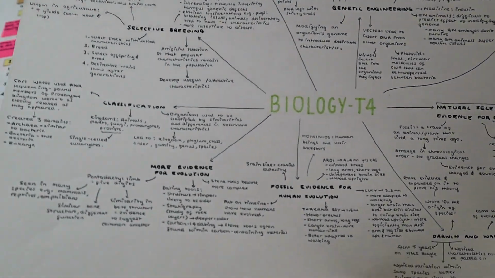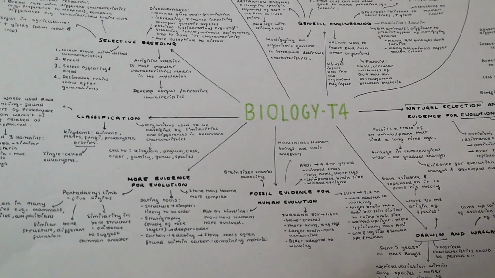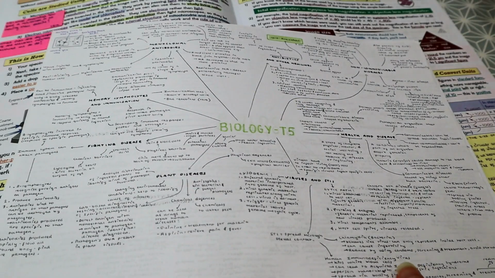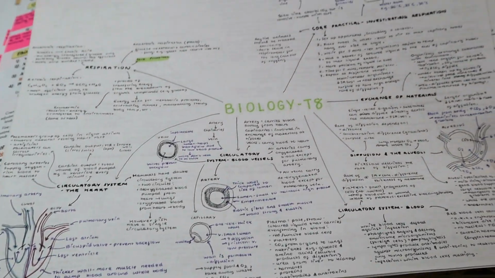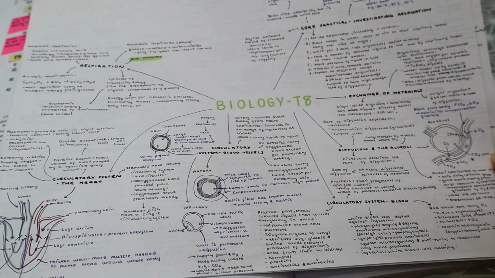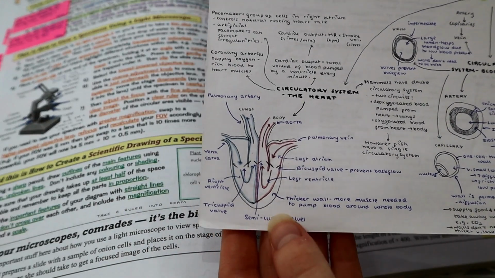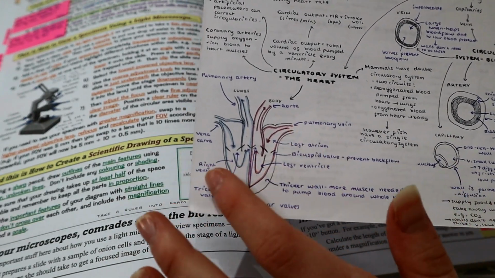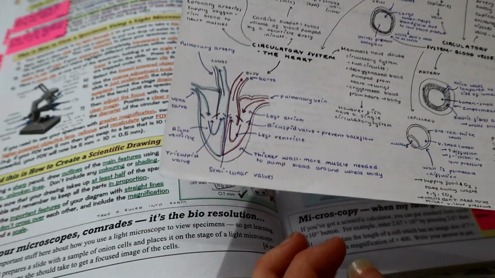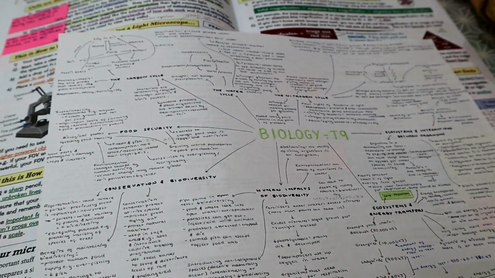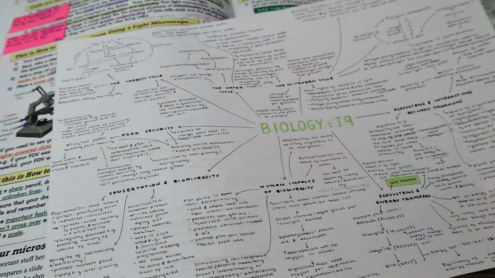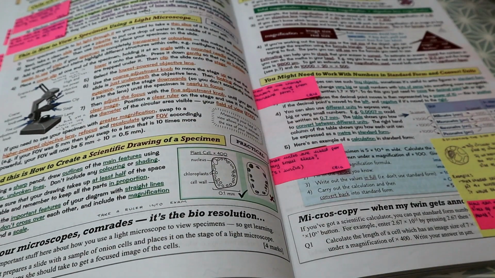Some of these mind maps I have gone back and highlighted keywords if I thought that that particular topic was quite difficult for me. You can see by topic 8 was quite visual in terms of diagrams, and the heart one I actually used other colours just to distinguish between the left and the right side of the heart. So you will see that sometimes, and it might be quite beneficial to you to do that so that you can kind of visualize things in a better way.